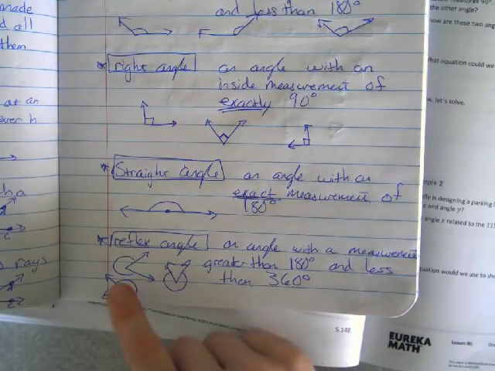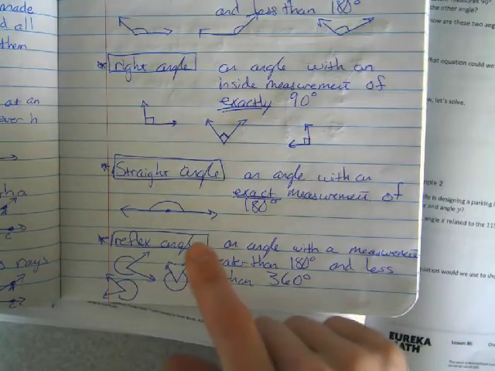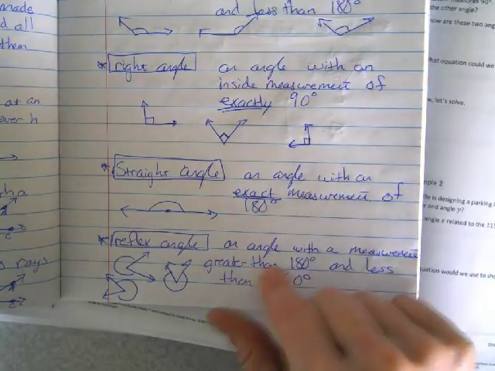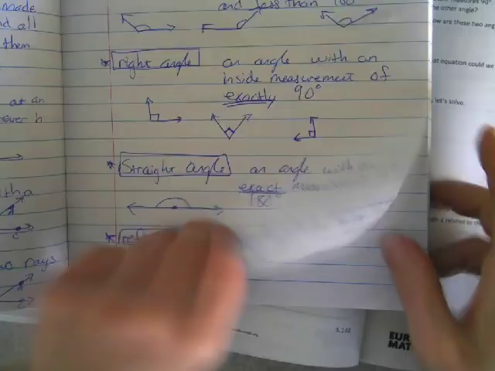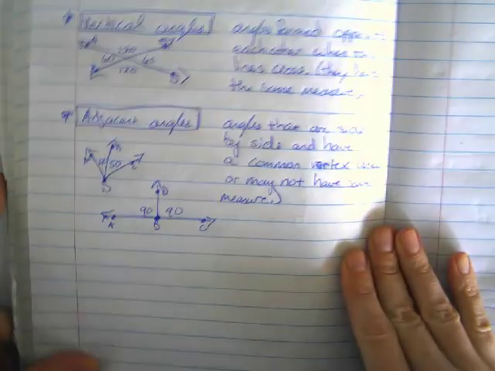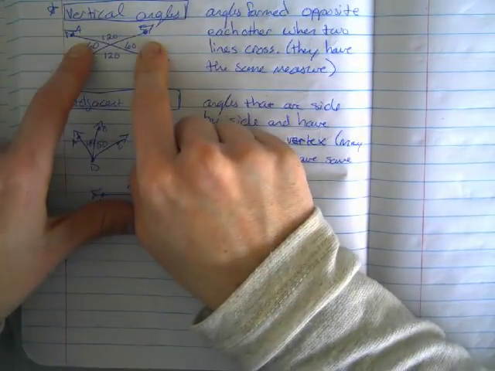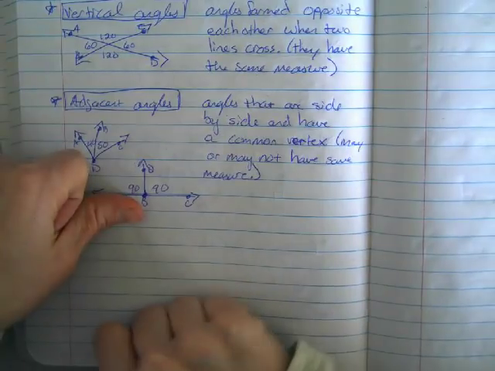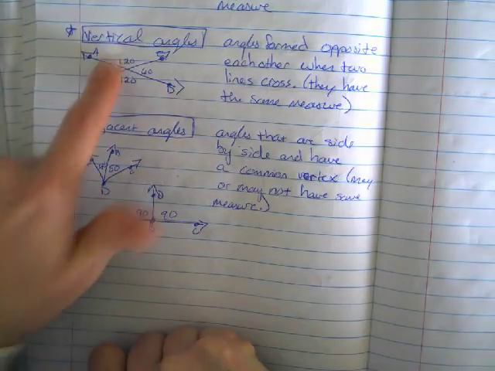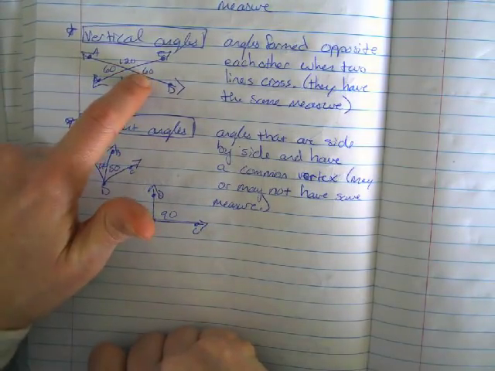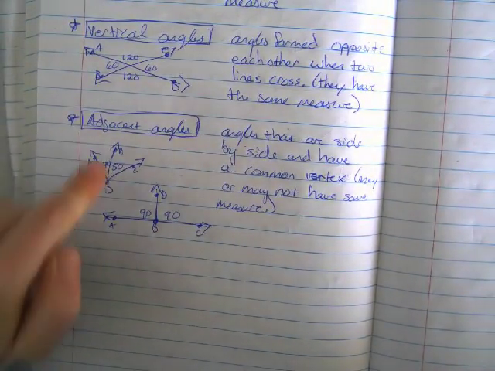A reflex angle is the other side of an acute angle, and it's an angle with a measure greater than 180 and less than 360, so you want to go on the outside of whatever the smaller angle would be. You have congruent angles, which are angles that are opposite of each other. So you see if 2 lines cross each other, the opposite angles will be the exact same size. In this example, you have 120, 120, and then 60 and 60. Altogether, it equals 360 because if we went from one line all the way around, that would be a circle, which is 360 degrees.